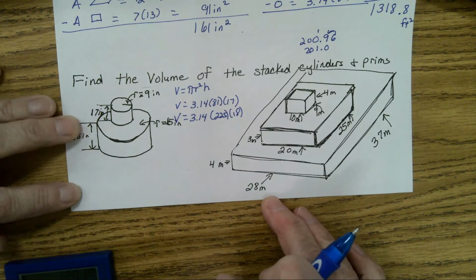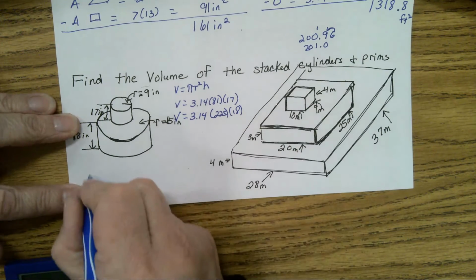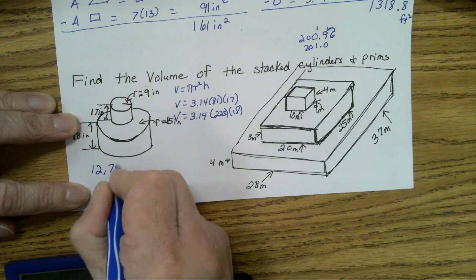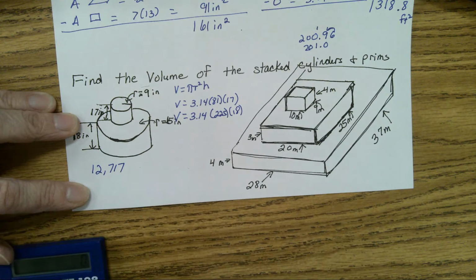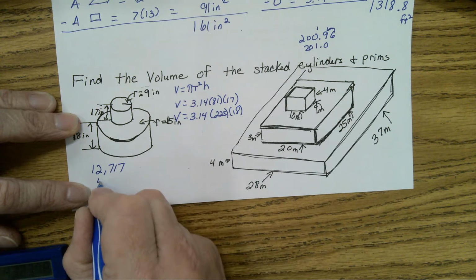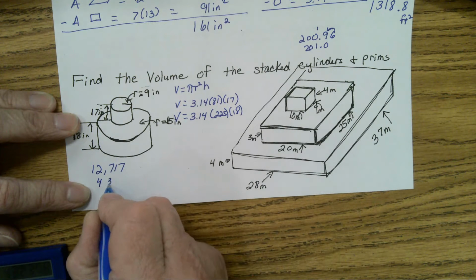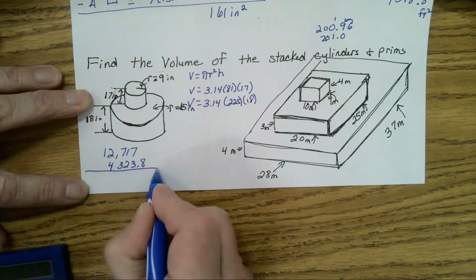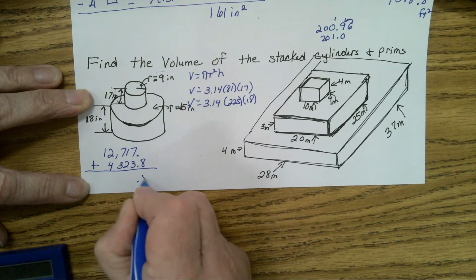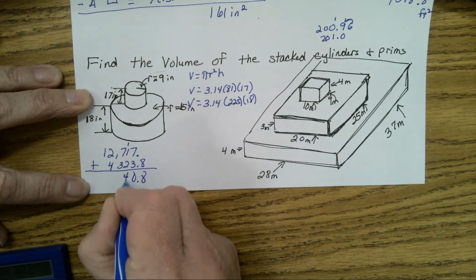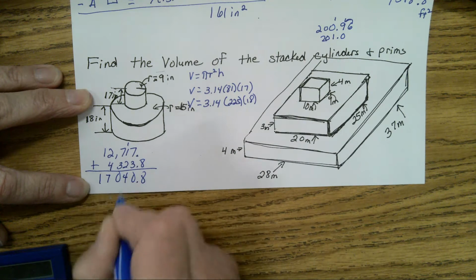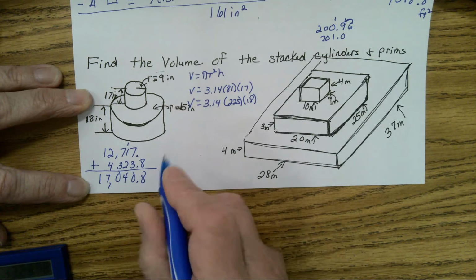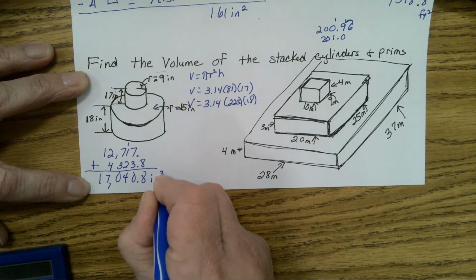So 12,717 is my volume for this one. 12,717. And for my top one, its volume is 4,323.8. Is that what you have for your numbers? Yeah. Just add them together now. And we have 8, 10, carry a 1, 4, 10, carry a 1, 7, 17,040.8 inches cubed because it's volume.